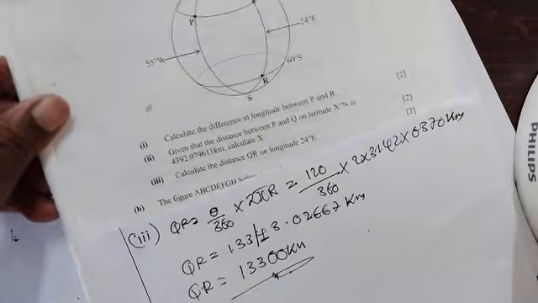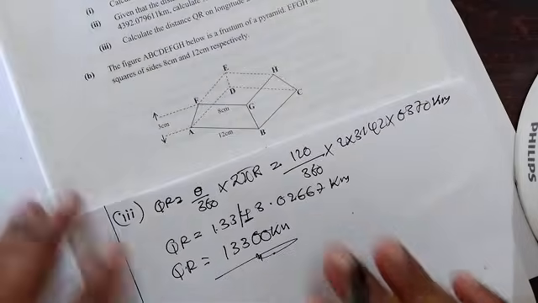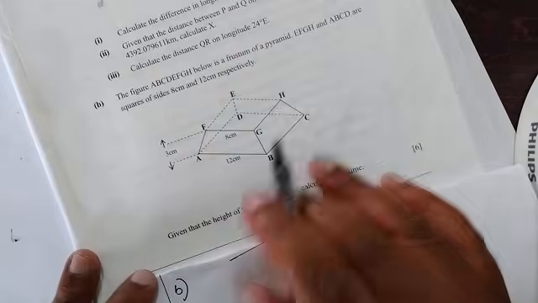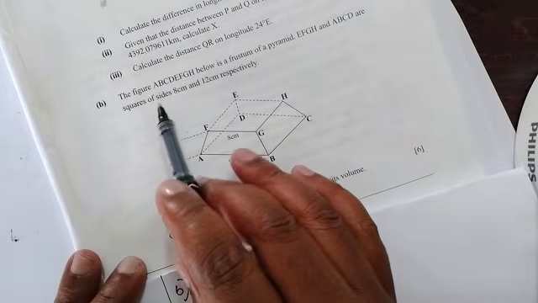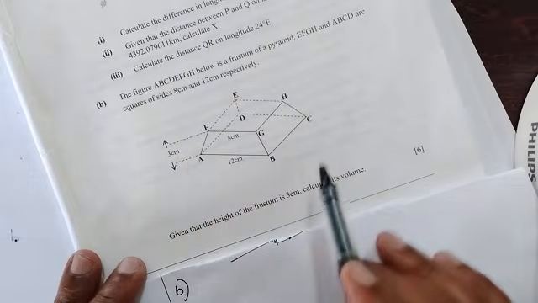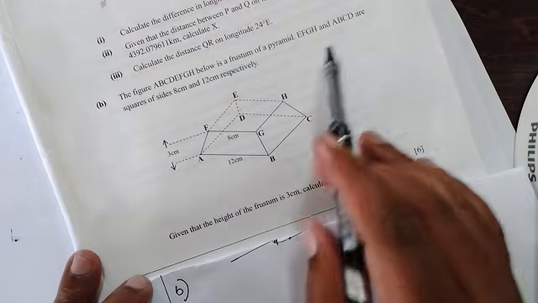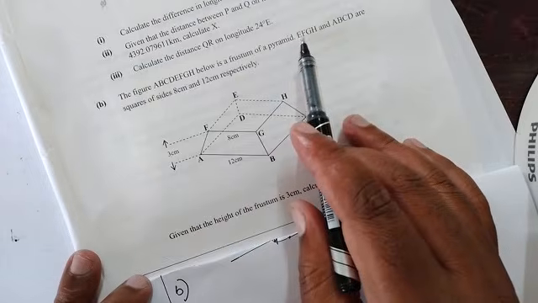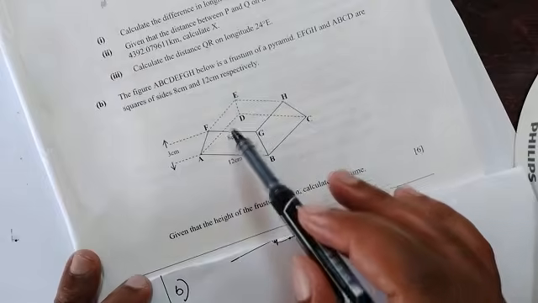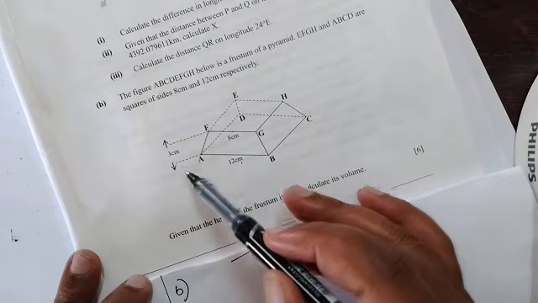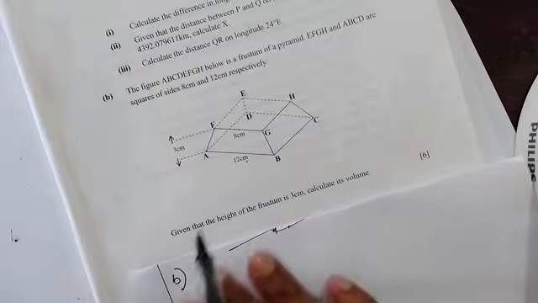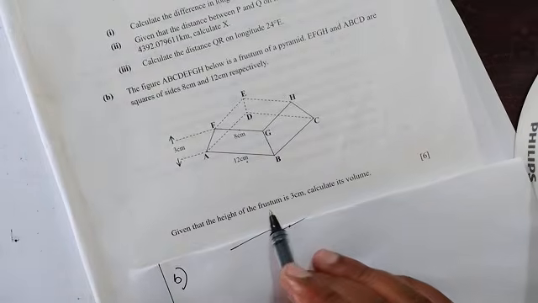Okay, so we can deal with B now. What is B? The figure ABCDEFGH below is the frustum of a pyramid. EFGH and ABCD are squares of sides 8 and 12. The height is 3. So, given that the height of the frustum is 3, calculate its volume.